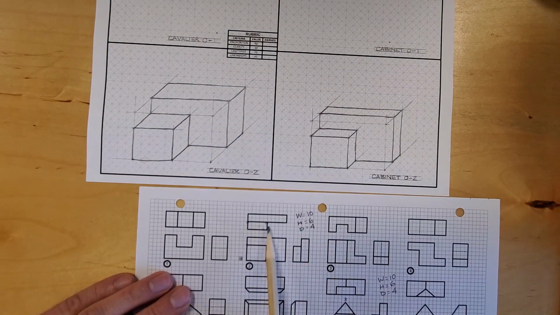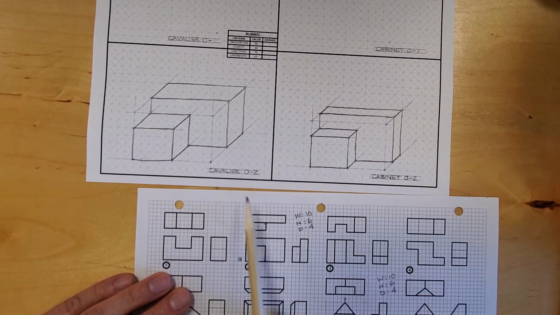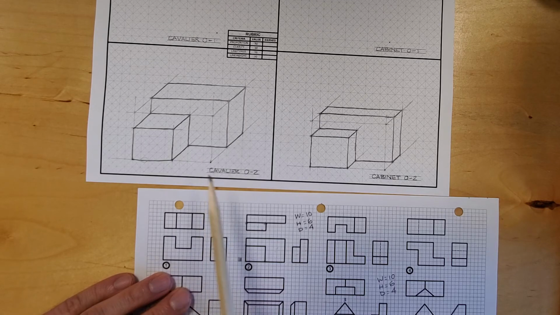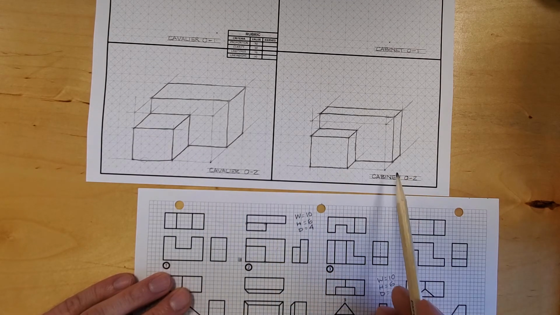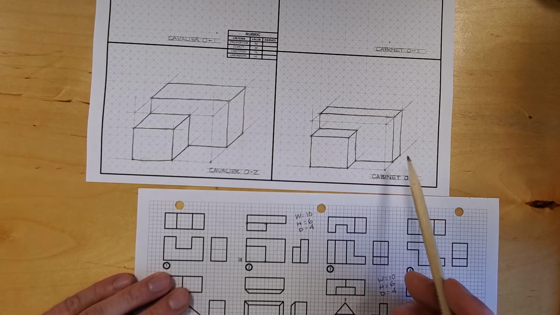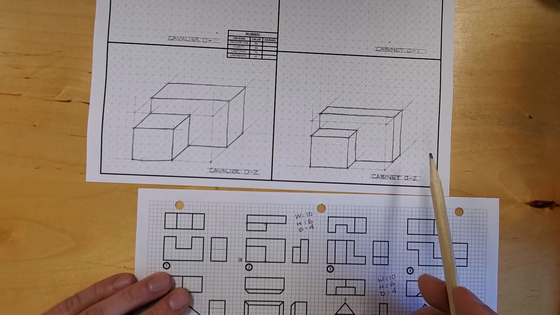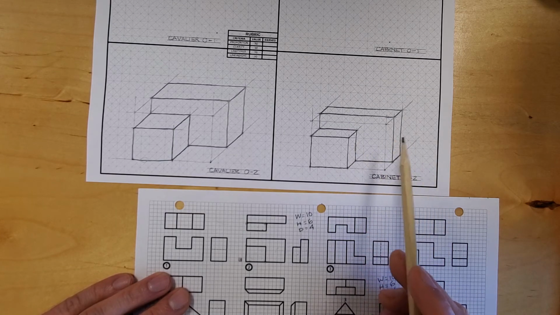It definitely looks more like this example, the cabinet example, than it does the cavalier example. It looks more thin. The proportions look more correct for the cabinet example. So I prefer this method when I'm doing my drawings just because it does look more realistic. It's still not the way our eye sees things, but it's not bad.